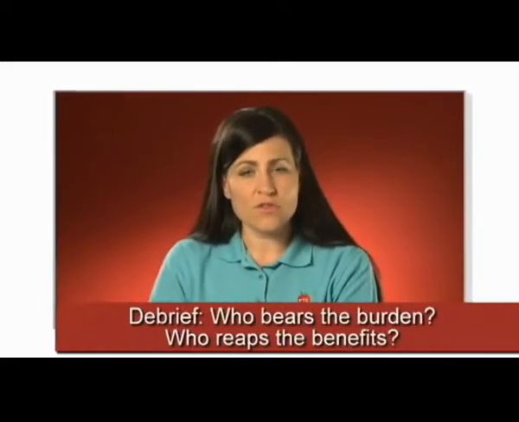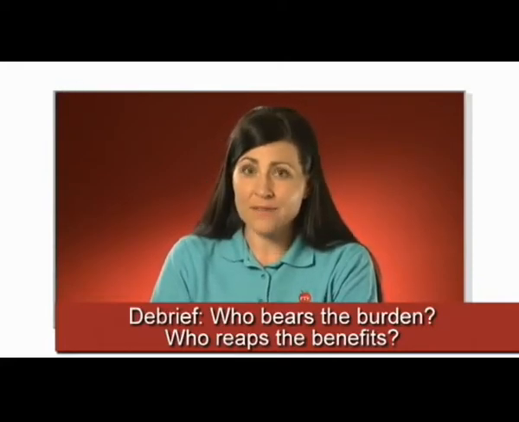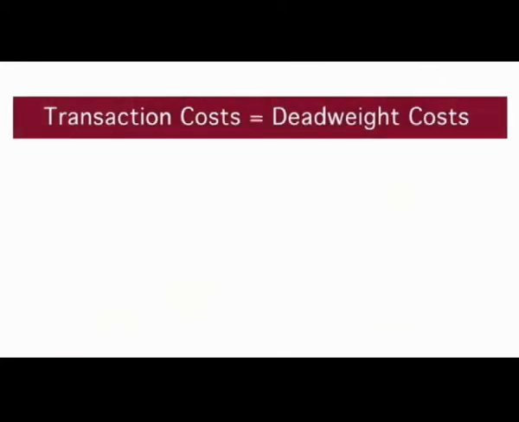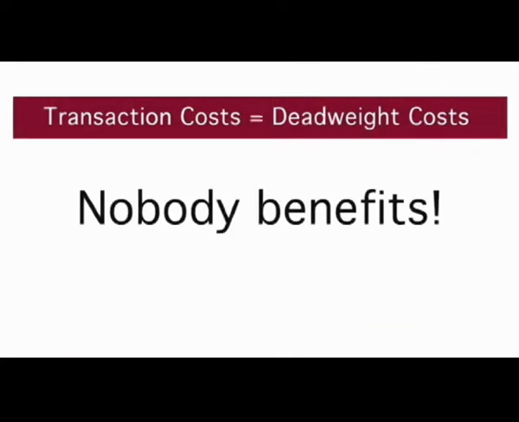So who bears the burden of transaction costs, and who reaps the benefits of the transaction costs? The buyer? The seller? The answer is both bear the costs and neither benefits. The customer bears the cost of the opportunities lost by standing in line. The seller derives no benefit from the customer standing in line. The seller would in fact like to reduce the transaction costs because he is afraid they will turn customers away from his product. In economics, we call these deadweight costs. Transaction costs are often referred to as deadweight costs because nobody benefits.